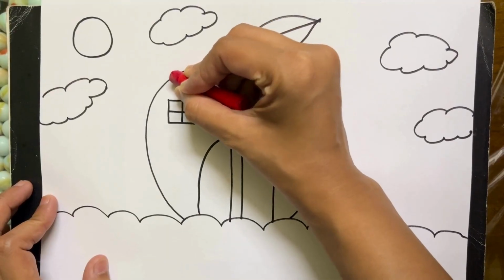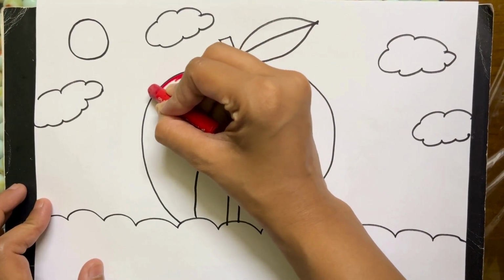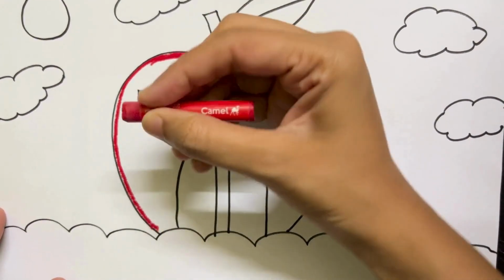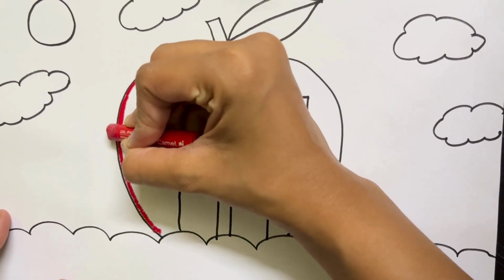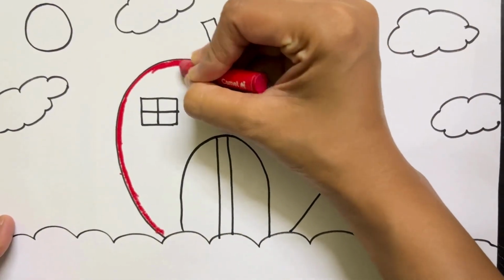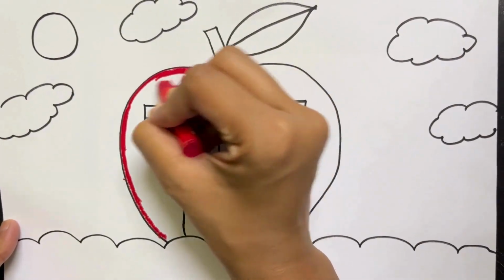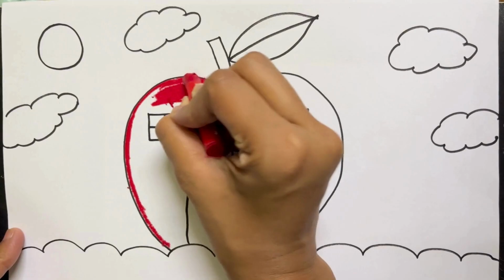First, to color, the easiest way, whenever you color any object, first draw a border with that color so that when you're coloring inside, the color doesn't go out. Draw a thick border so when you're coloring, the color doesn't go out. So, fill up the whole scenery with a beautiful color.